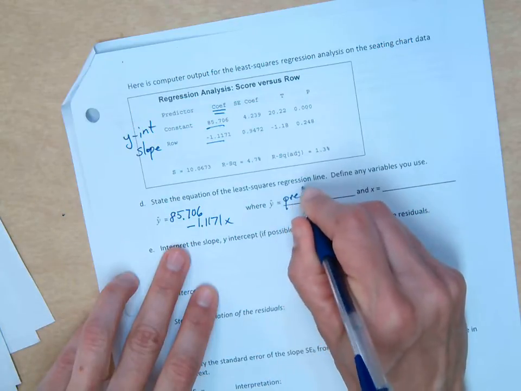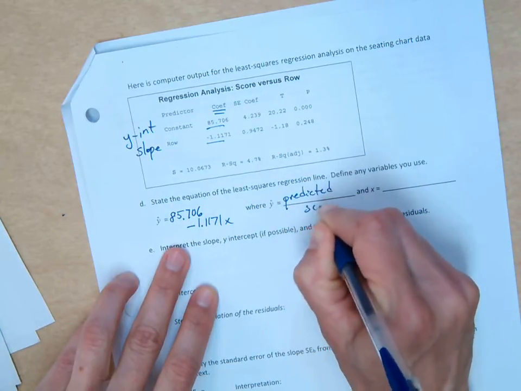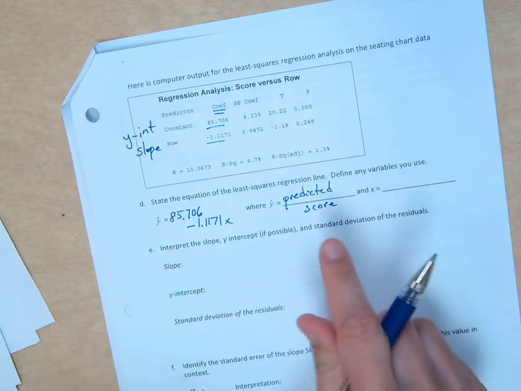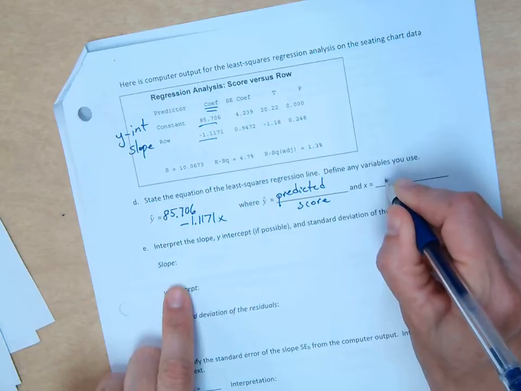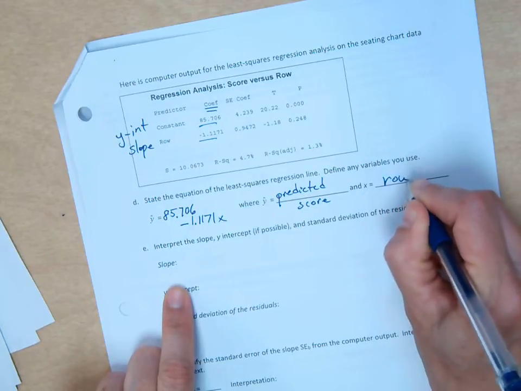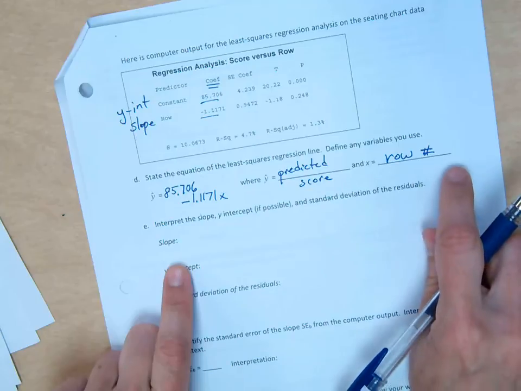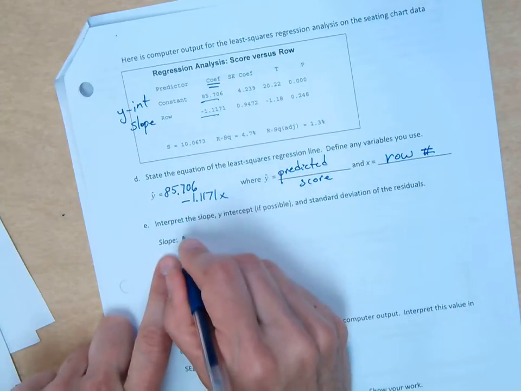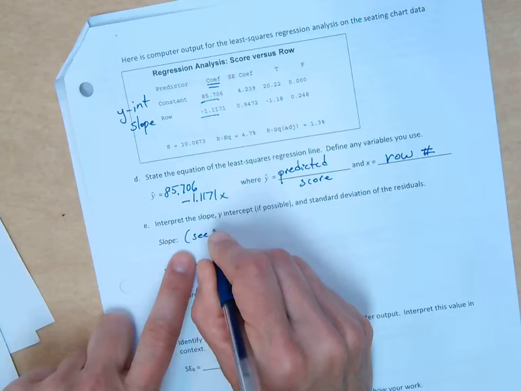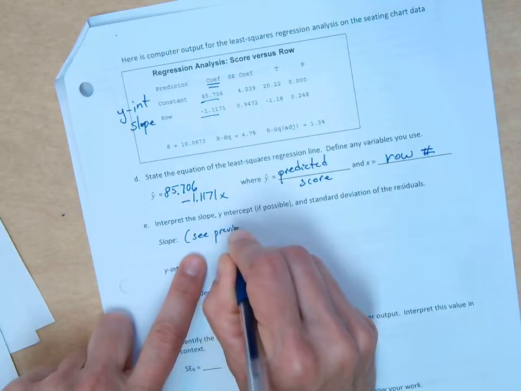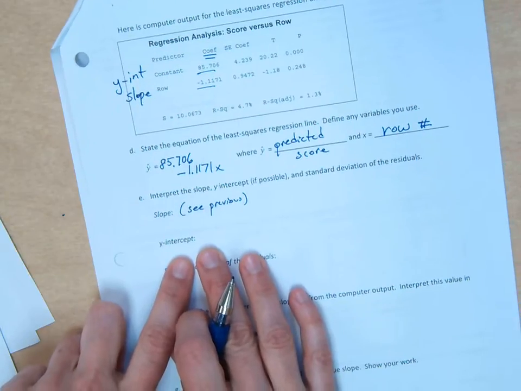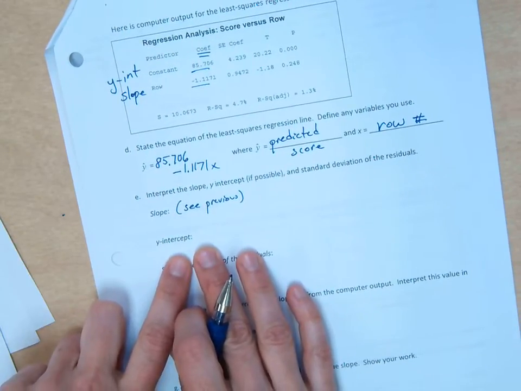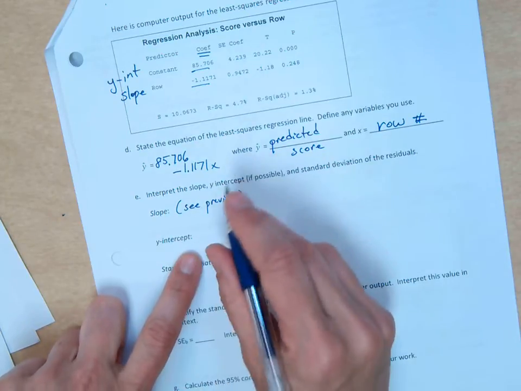Predicted. Very good. Got to use that word, predicted score. It is not the actual, it's predicted, and x equals the row number. Good. So we already did this. We interpreted the slope. See previous. What does the y-intercept mean in this question? If you sat at row 0.